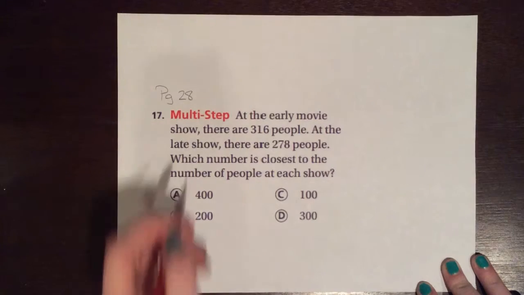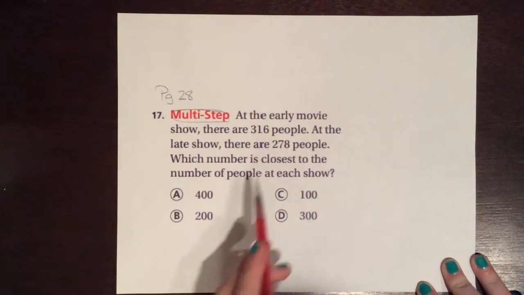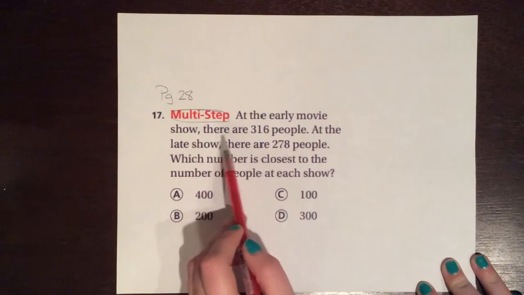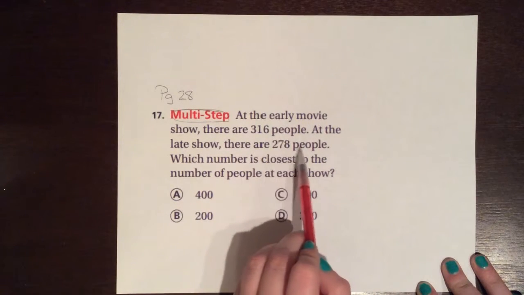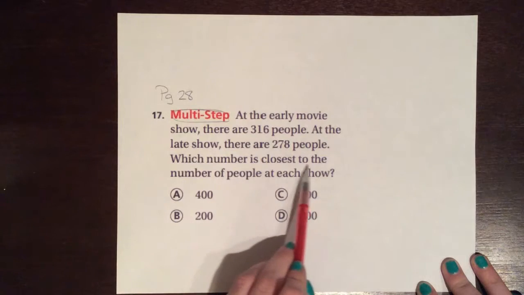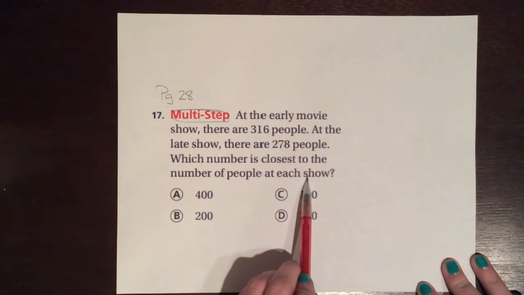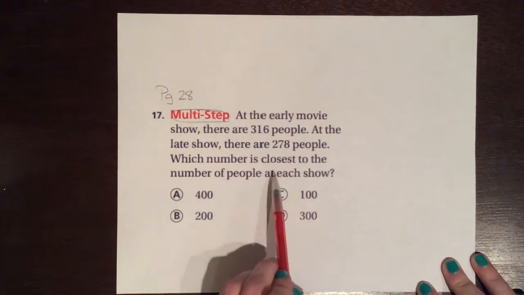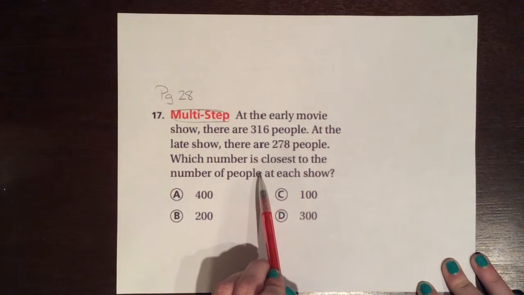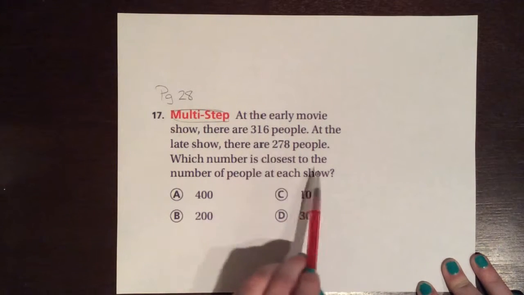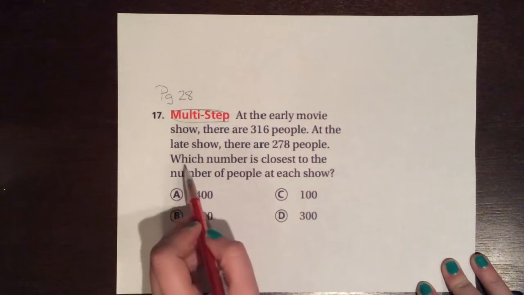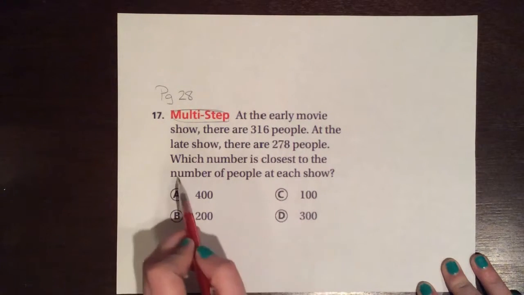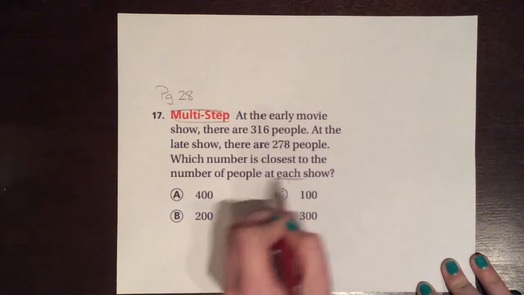Page 28, it is also a multi-step problem. At the early movie show, there are 316 people. At the late show, there are 278 people. Which number is closest to the number of people at each show? Okay, so when students see this, I think first they think, oh, I have 2 numbers. I either need to add or subtract. But in this case, the question is very important because it says which number is the closest to the number of people at each show.